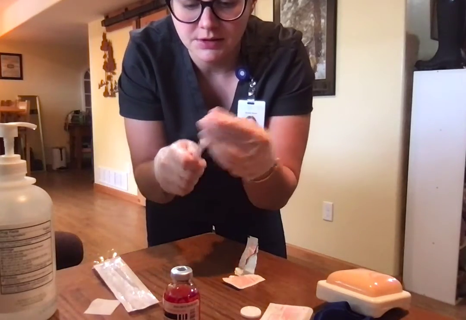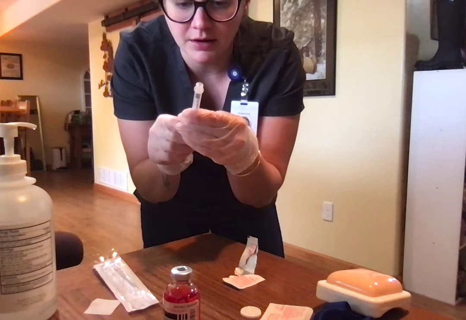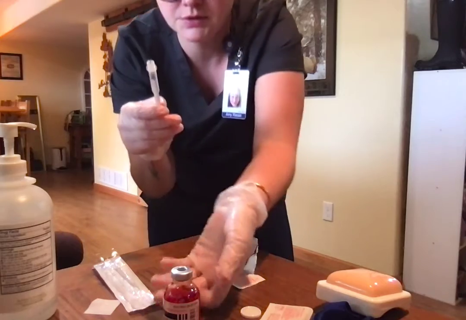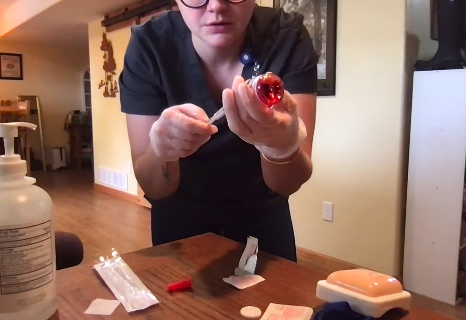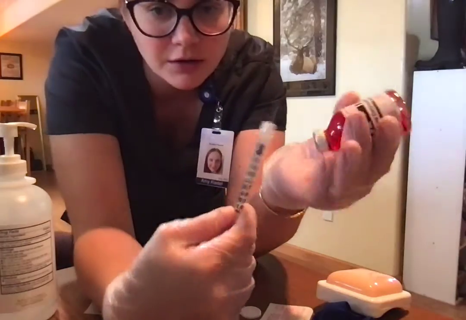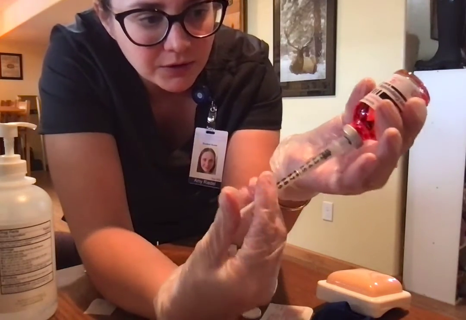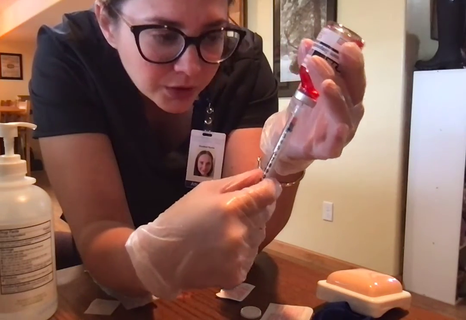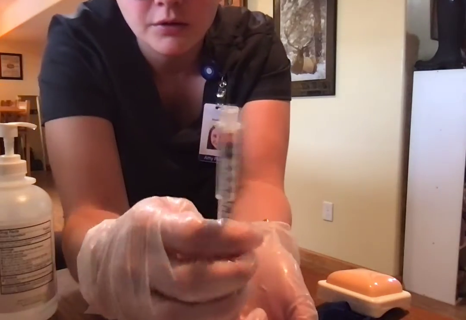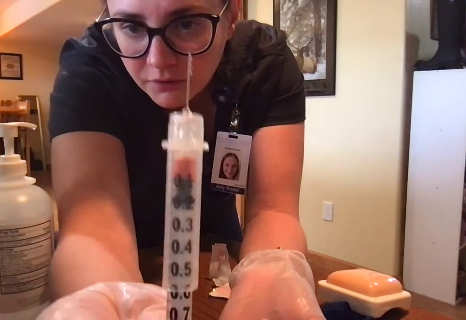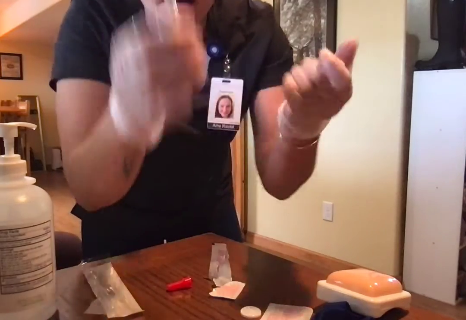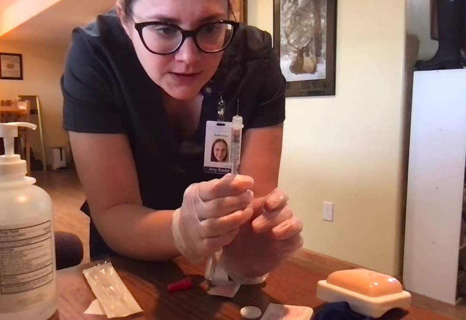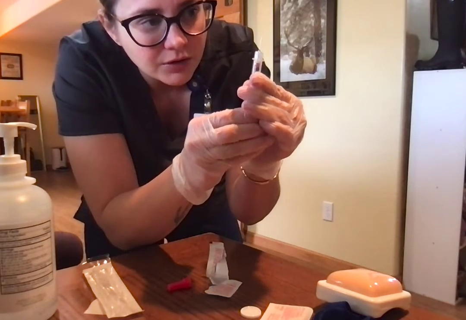Perfect. And we're just going to go ahead and draw up the 0.1 mLs. I'm going to start by adding some air in, then inserting that into the bottle, injecting the air, and then drawing up to 0.1. So right there, if you can see that. Perfect. I also like to check the needle to make sure there are no abnormalities with it, and also make sure I get out any air bubbles.